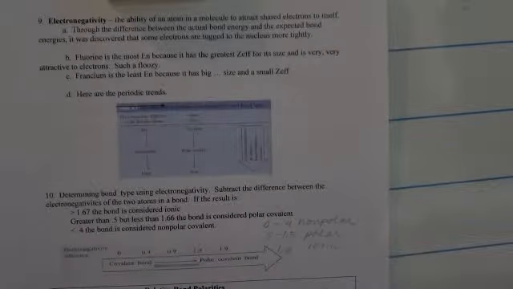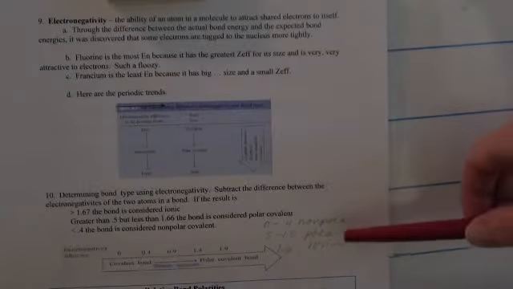Subtract their electronegativities, and if the result is greater than 1.67, the bond is considered ionic. Anything less than that, but greater than 0.5, is considered polar covalent, and anything less than 0.5 is considered nonpolar covalent. So here we have it in a nutshell again.